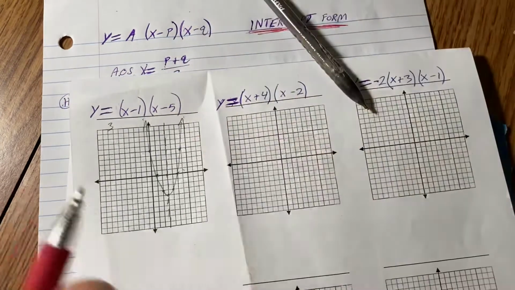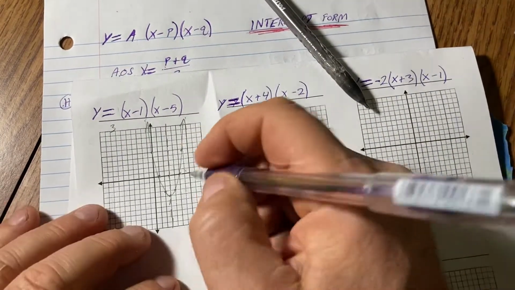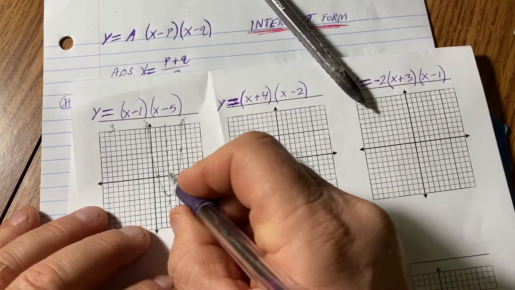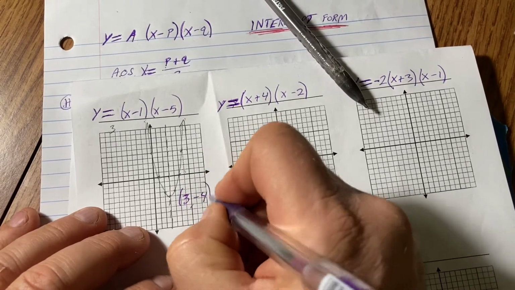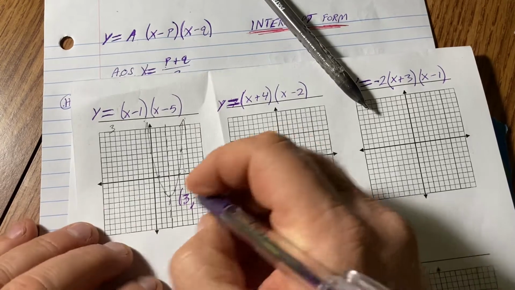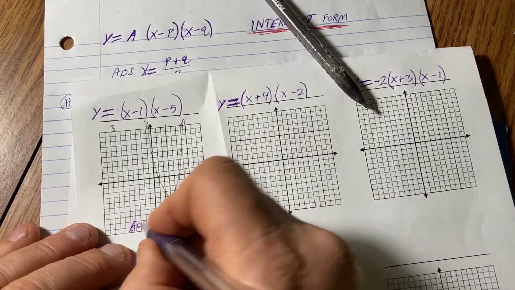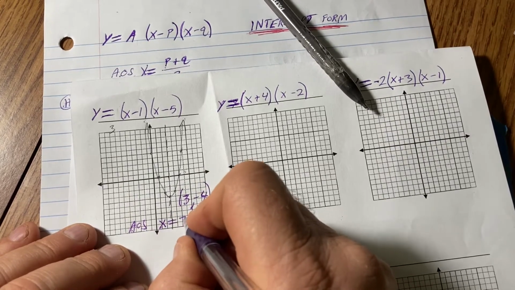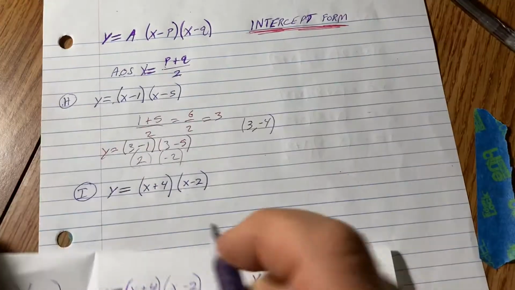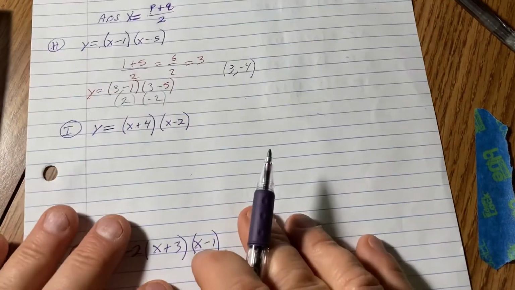There's my graph. And the vertex is -3. Oops, sorry, it's (3, -4). And the axis of symmetry is x equals 3. That graph's done. Next one, right here.